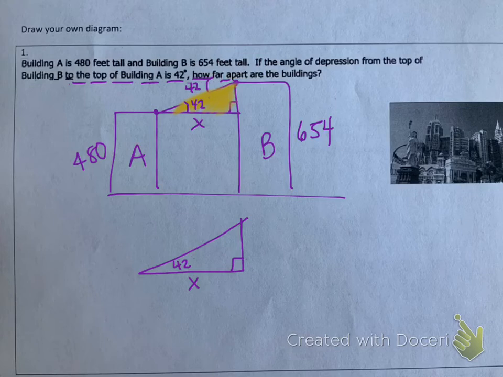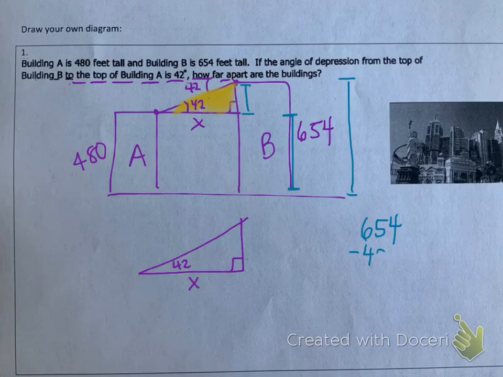And then the last thing I know is I could actually find the length from here to here. And how could I do that? Well, if I measure all the way to the top of building B, it's 654 feet. And building A from here to here is 480. So I need to take away building A's height in order to get this remaining piece right here. So if I subtract those, you would get 174 feet. So I'm going to label my side length here 174.